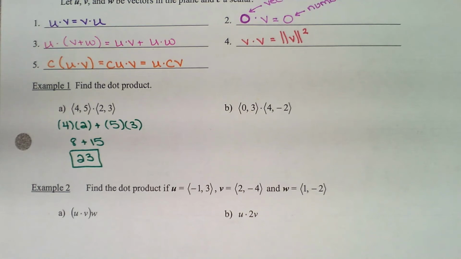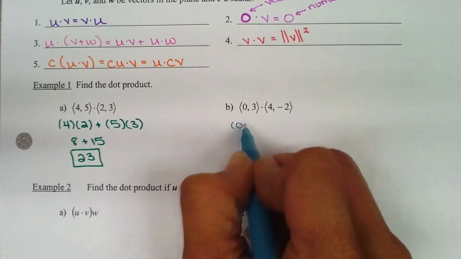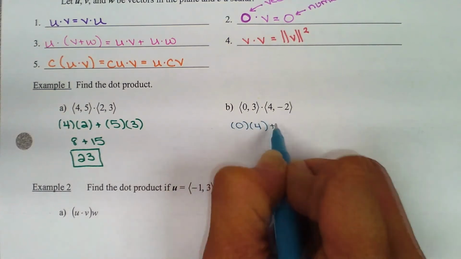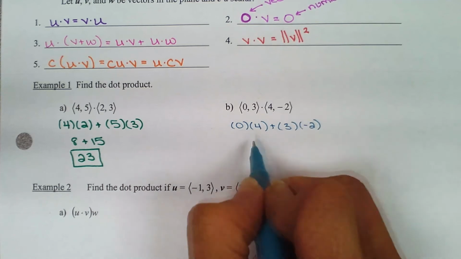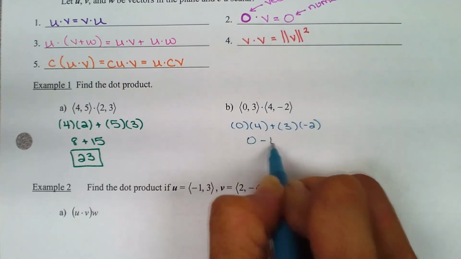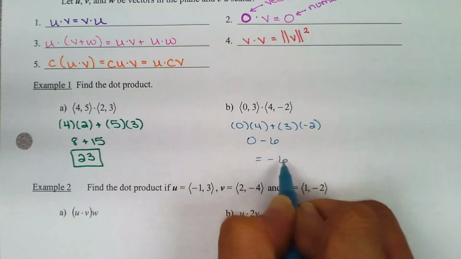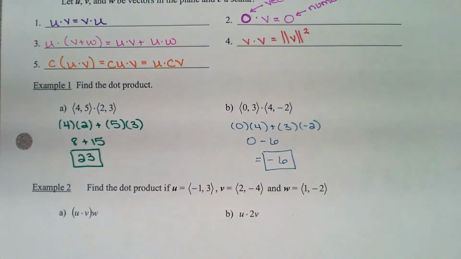On the next one, part B, multiply your x's, so 0 times 4, plus multiply your y's, 3 times negative 2. 0 times 4 is 0. 3 times negative 2 is negative 6, and 0 minus 6 is negative 6. So the dot product of those two vectors is going to give you negative 6.